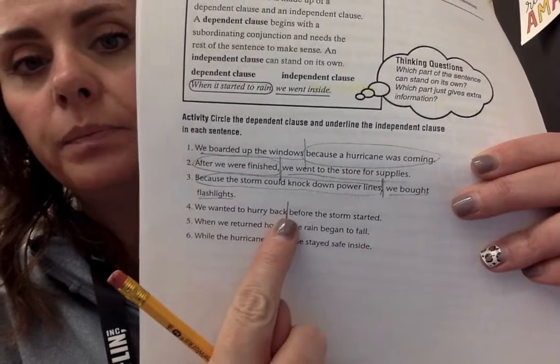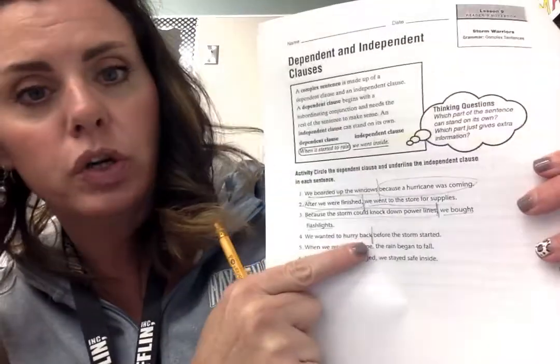I'm going to do one more with you, and then you can do the last 2 on your own, because I know you can do it. Number 4, we wanted to hurry back before the storm started. I'm going to put that break, and it might be hard right now for you guys to decide where that break is in the sentence, but this one is going to be right here. Okay, so the first part says we wanted to hurry back, and the next one says before the storm started.